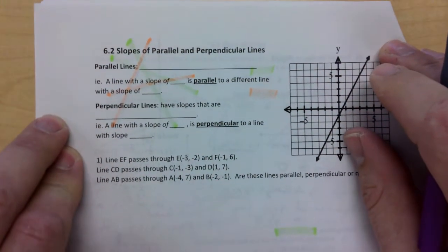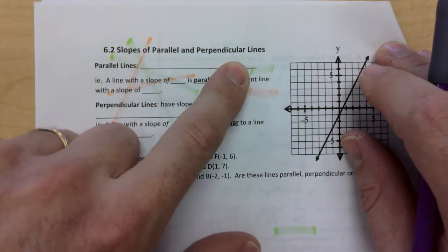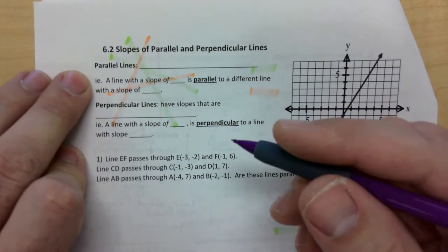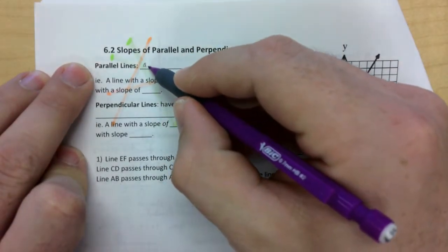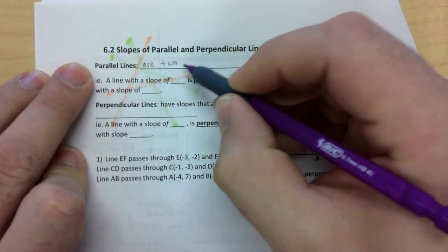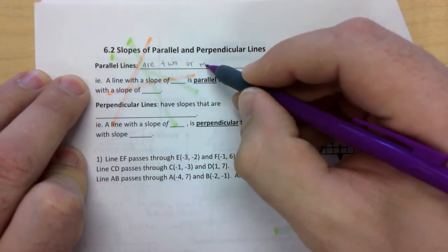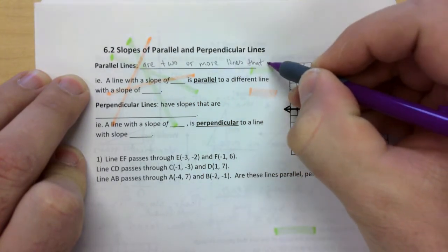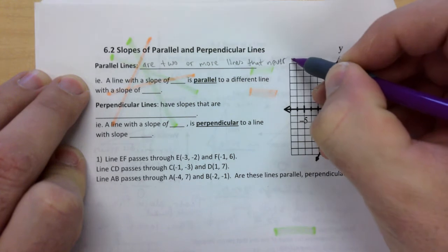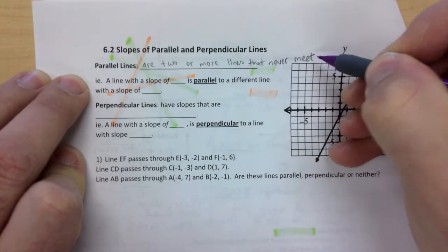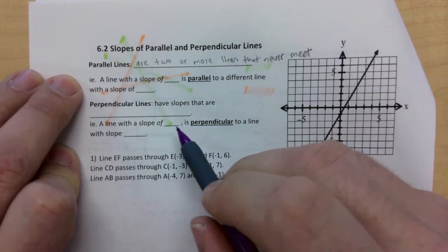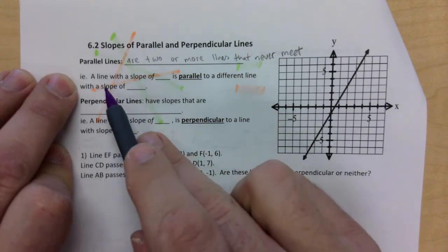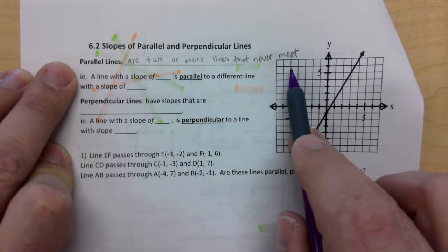All right, 6.2. We're going to talk about slopes of parallel and perpendicular lines, okay? So parallel lines are two or more lines that never meet. They never cross, they never touch. Sorry about the highlighting, it kind of bled through the other page there. So parallel lines are two or more lines that never meet.